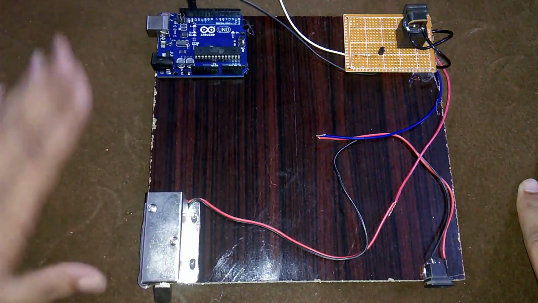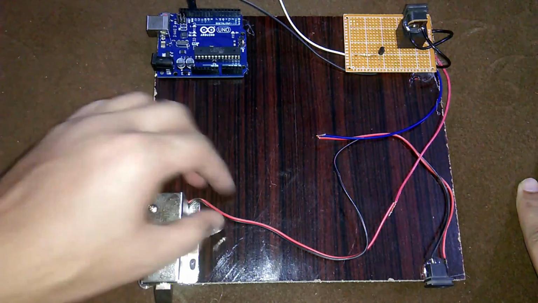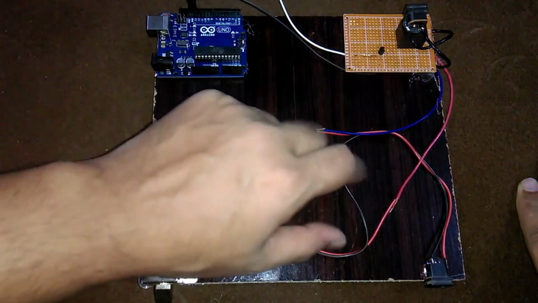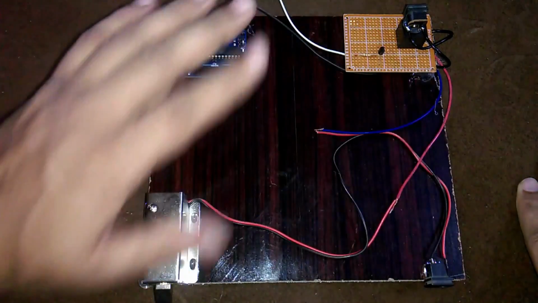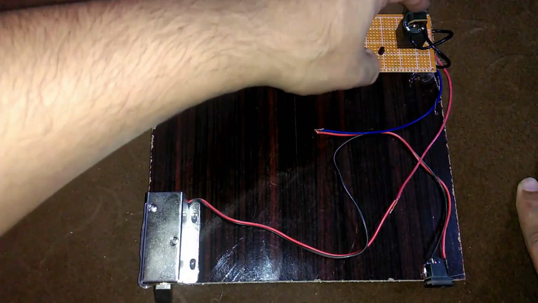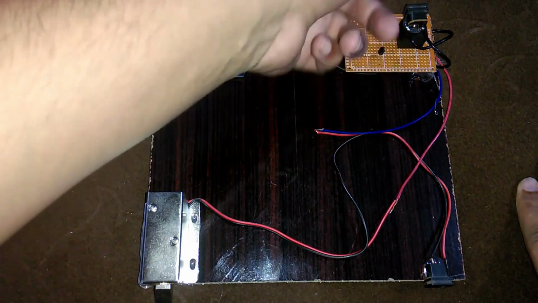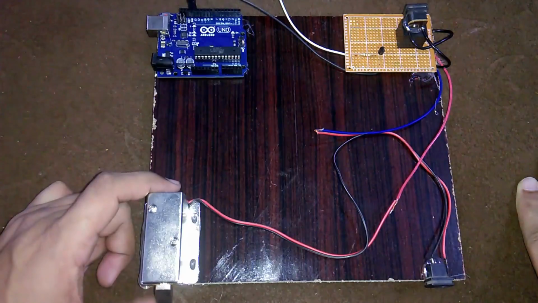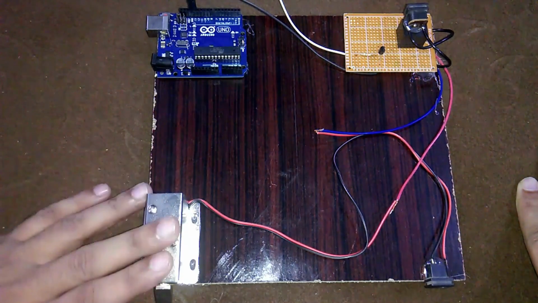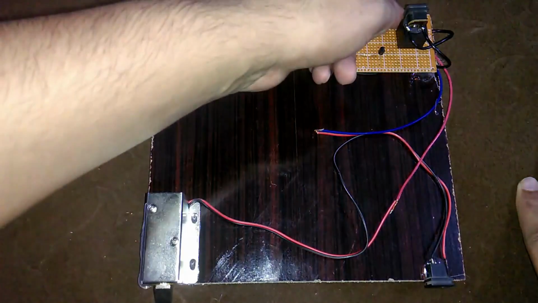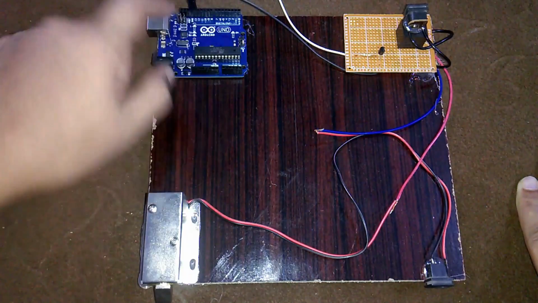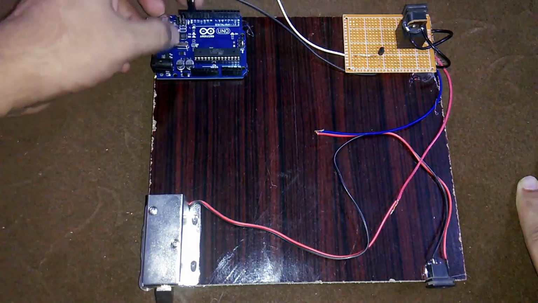So my friends, as you can see, all the components are interfaced. This is the electronic lock, and these are the two wires of the electronic lock. It is connected in series with the relay, with the two wires which are the blue and the red wires. So we will be giving 12 volt over here for the relay, as it needs 12 volt, and another 12 volt we will give over here to energize the lock. So supply to the electronic lock will be controlled with the help of this relay, and you can see the white wire is connected with pin number 13, and this other one is the ground wire, which is the black wire. So that's the interfacing.